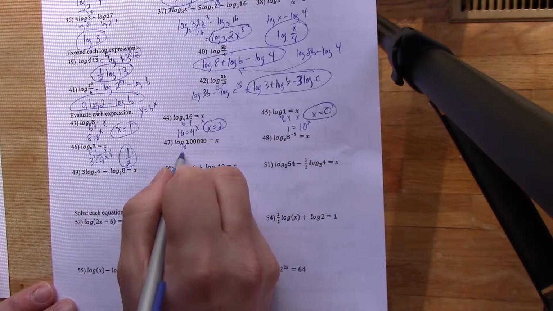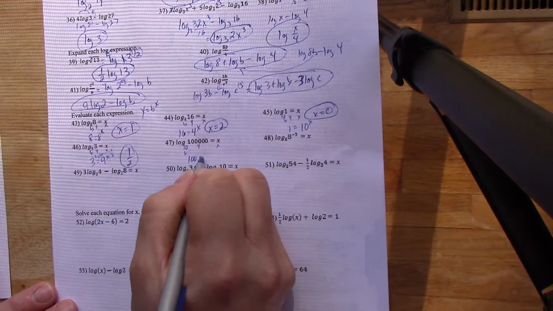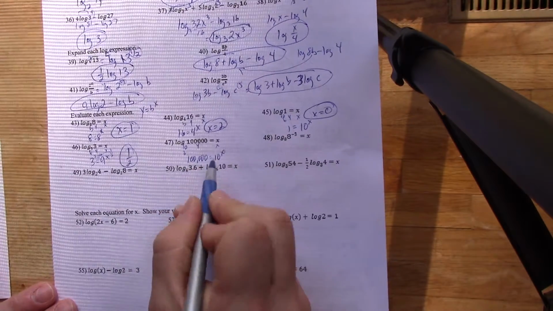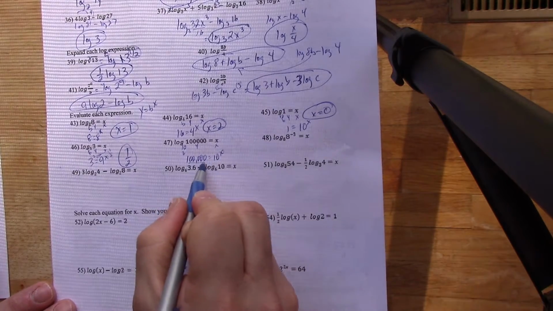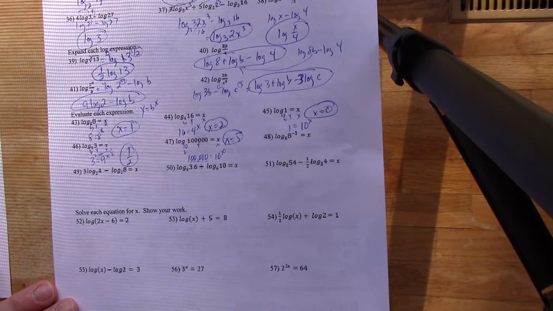This is a base 10, b, y, x. This is 100,000 equals 10 to the x, and remember the 10 rule is always just count the zeros. There's 5 zeros, so the answer is 5. Or keep multiplying by 10, whatever you want to do.